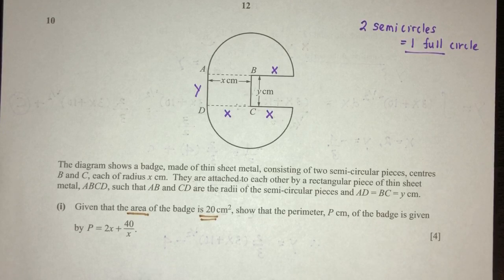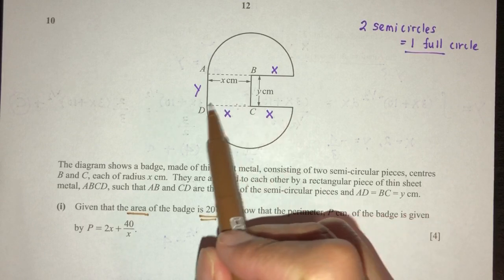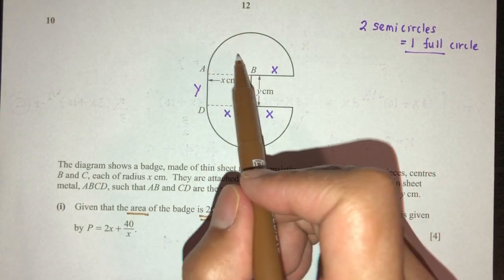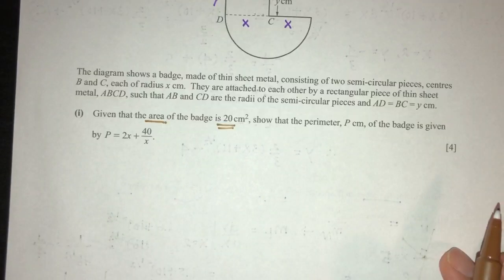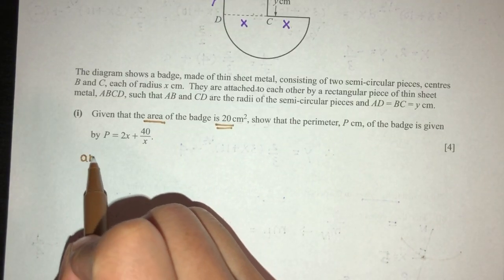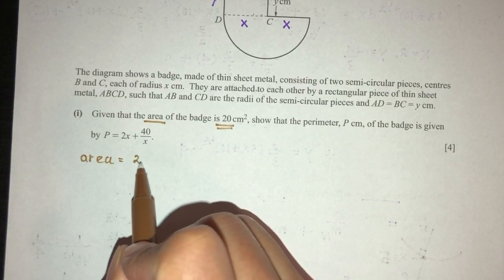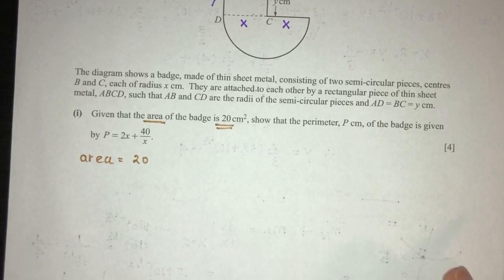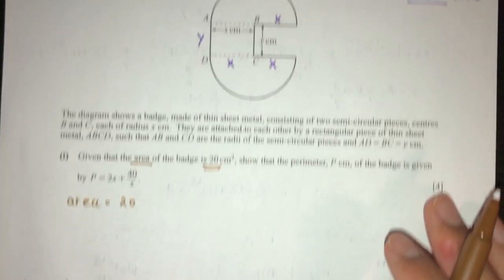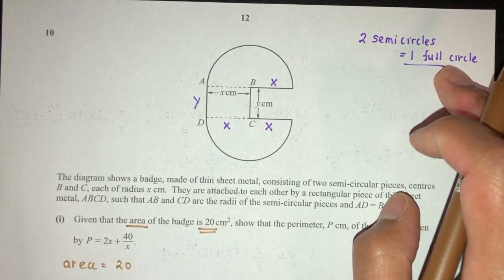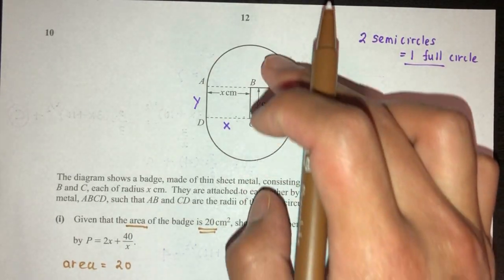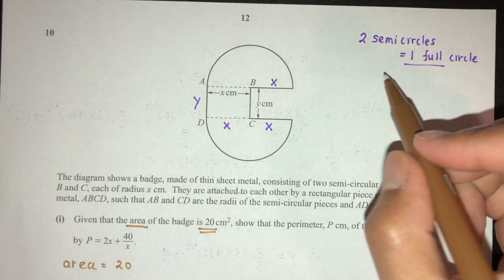So how would you find the area usually? If you observe, you will find the area of this semicircle, plus the rectangle to get the area. Let's write this down. We know the area is equal to 20 according to your question. As you can see, 2 semicircles is 1 full circle. So 2 areas of semicircle is the area of 1 full circle.